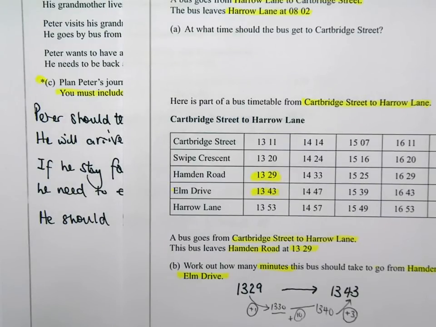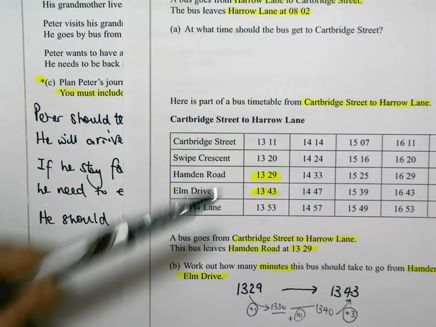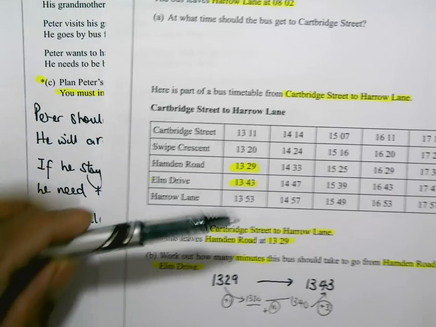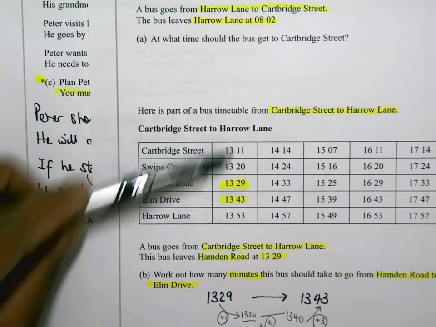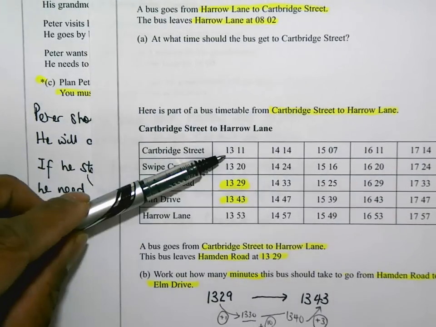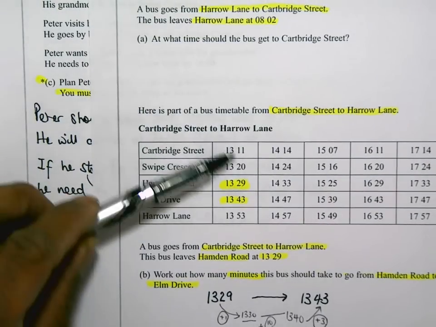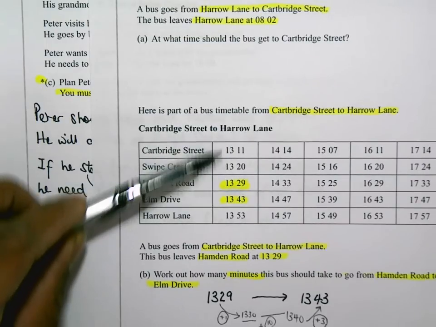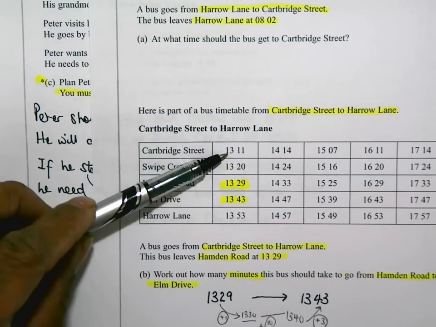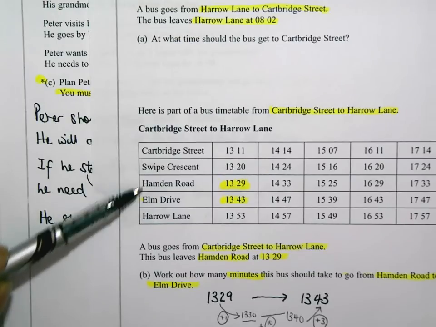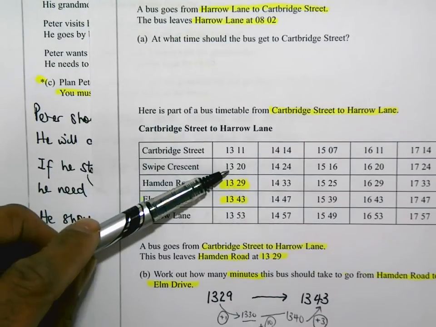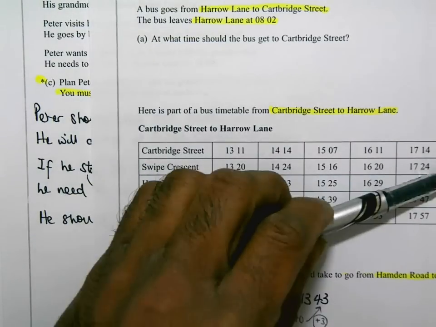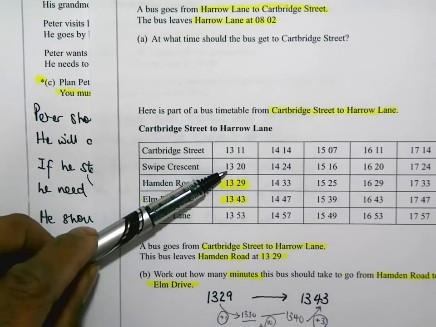Because the bus that I see on the timetable here is 13:11. So I'm going to say he's going to take this bus. He should take this bus at 13:11. Well, not 13:11. He's going to leave Swipe Crescent at 13:20. So it's any of these buses along this line here. I'm going to choose this one. You could actually choose any bus there, because then he'd be leaving after 3 hours.